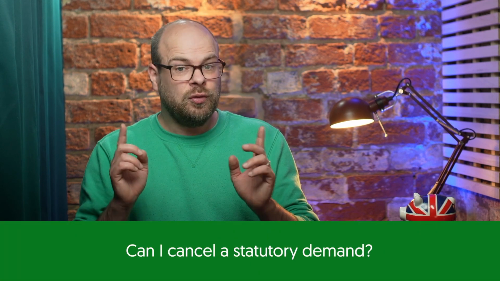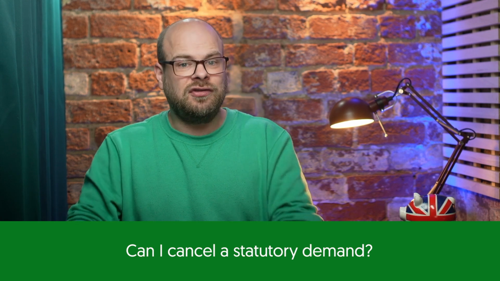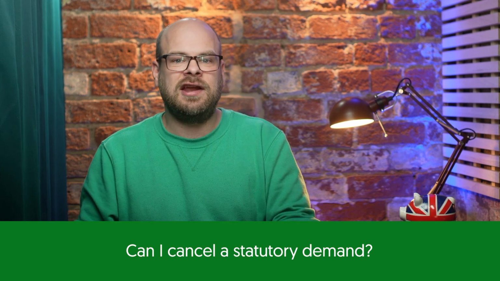The good news is you can apply to have a statutory demand set aside or cancelled on genuine grounds. Let's explore some of the reasons you can use to apply for the cancellation of a statutory demand. Number 1. During a dispute. If there's a disagreement between you and your creditor over the debt, such as when they claim you owe them for goods that you never received. Number 2. During a counterclaim or countersuit. When you allege that your creditor owes you, under a contract, a sum of money equal to or greater than what you owe to them.